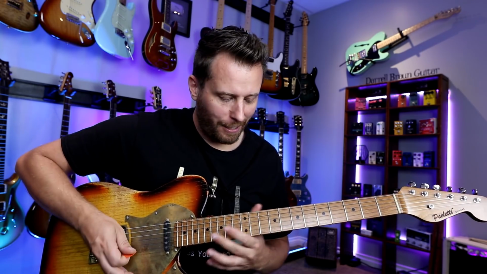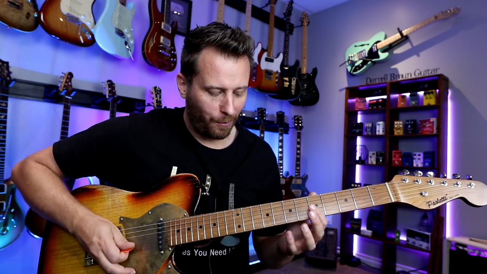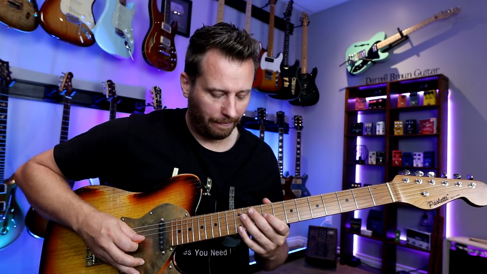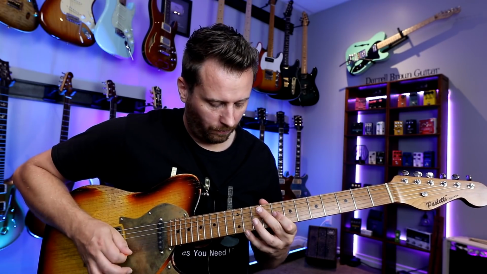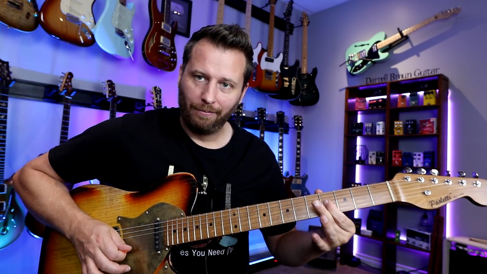Okay, now what you could do is lead with the first string. So instead of leading with the third string to the next note of the scale, we'll reverse it. So we're going to start on third string instead of first string. So just basically the reverse. Okay, so it can go either way depending on what works with the melody that you're using.